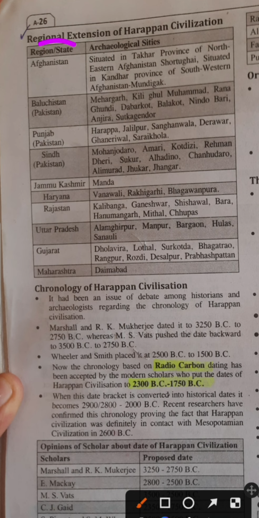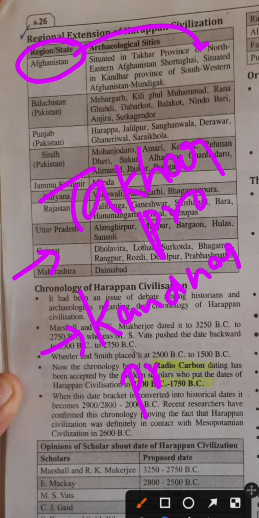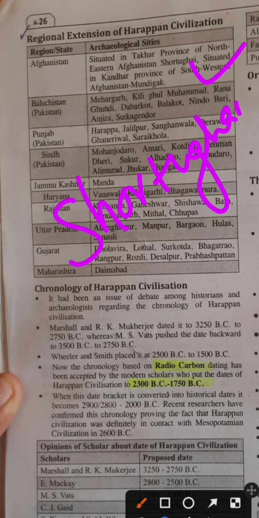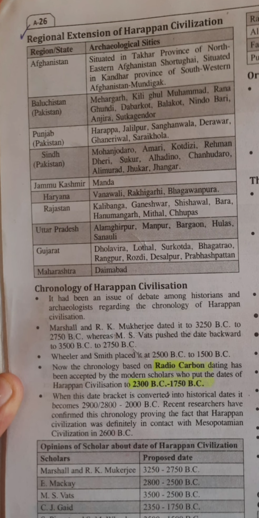Let's see it. In Afghanistan, the main archaeological sites are situated in Takhar province and in Kandahar province. In Eastern Afghanistan, in Takhar province, it is Shortughai, and in Kandahar province of southwestern Afghanistan, it is Mundigak. Shortughai and Mundigak are important archaeological sites of Afghanistan on Indus Valley civilization or Harappan civilization.